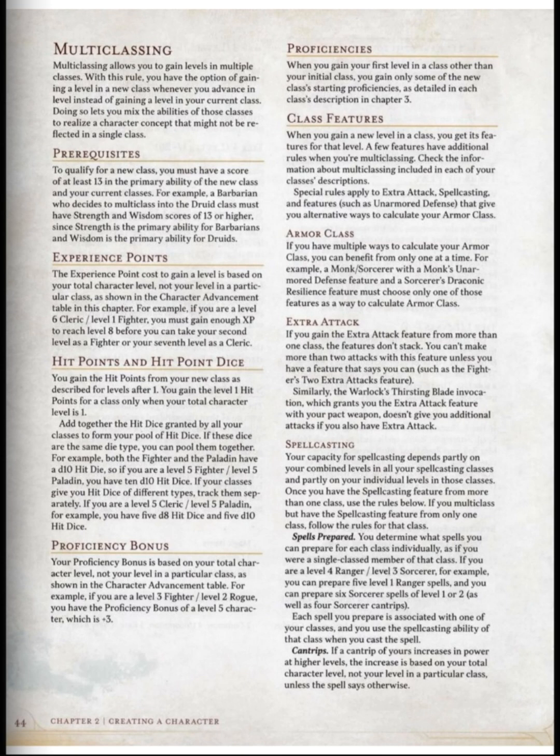For example, both the fighter and the paladin have a d10 hit dice. So, if you're a level 5 fighter and a level 5 paladin, you have 10 d10 hit dice. If your classes give you hit dice of different types, track them separately. If you're a level 5 cleric and a level 5 paladin, for example, you have 5d8 hit dice and 5d10 hit dice.